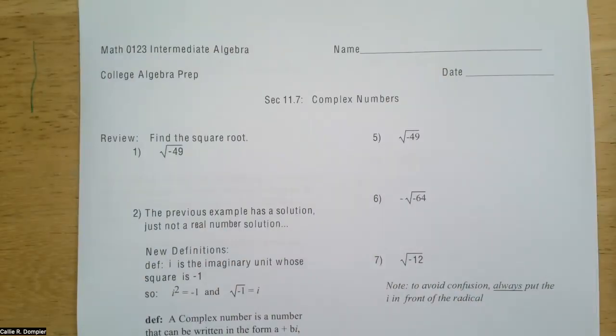Hey guys, this is a lesson on complex numbers. Complex numbers are also known as imaginary numbers, and this is a tool to help us if we have a negative sign under an even index for a radical expression.